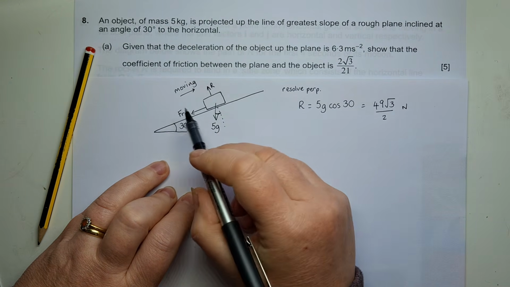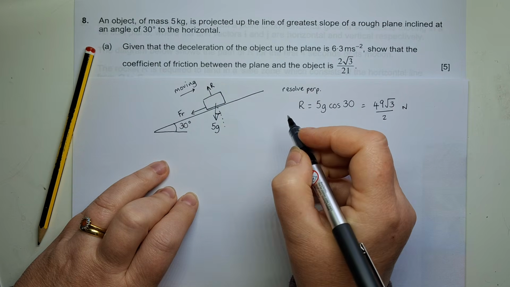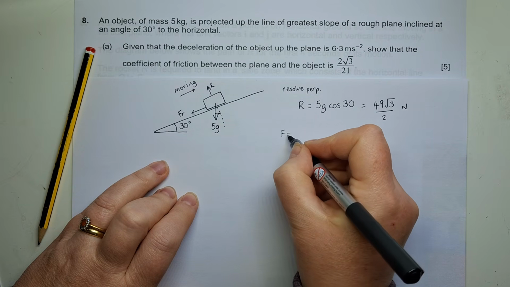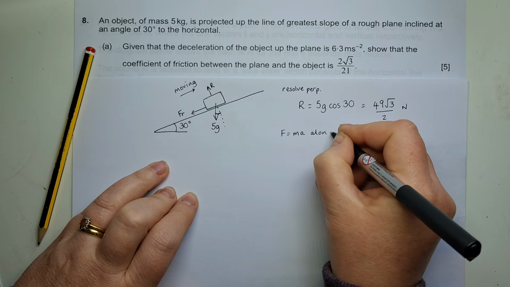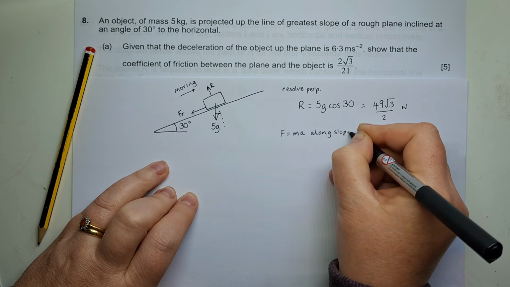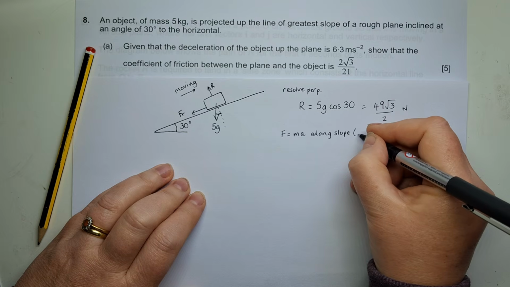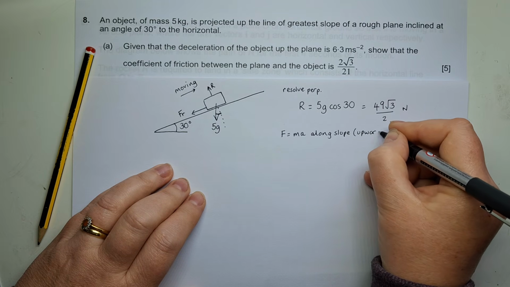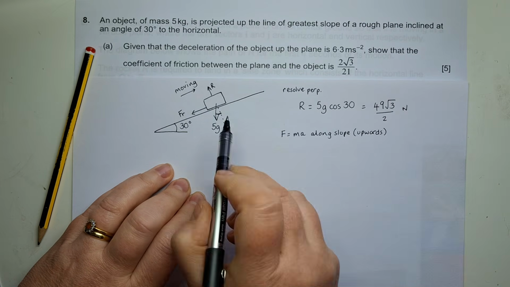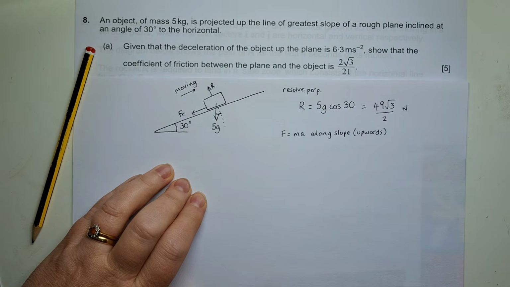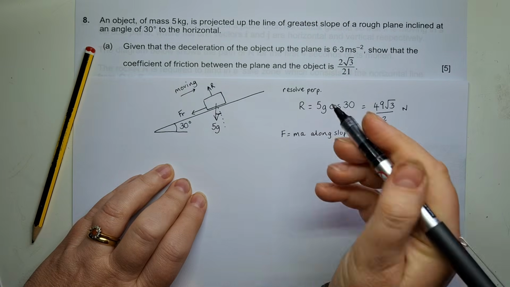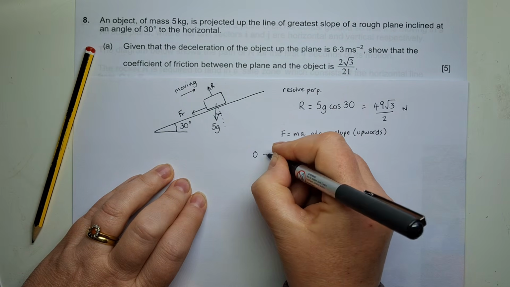Another thing I can do is think about in the direction of the slope. Now, it's moving, so when it's moving, you have to apply F equals ma along the slope, and in the direction it's going, so it's going upwards. So F equals ma in the direction up the slope like that. Is there a force pulling it up? No. So I'll start with 0.